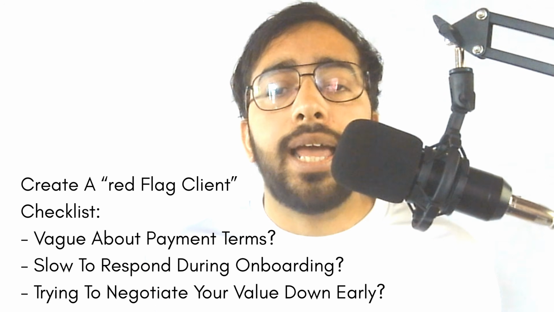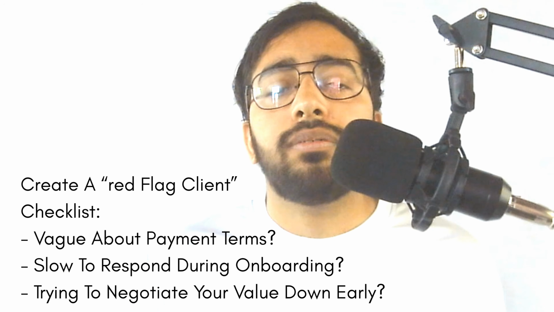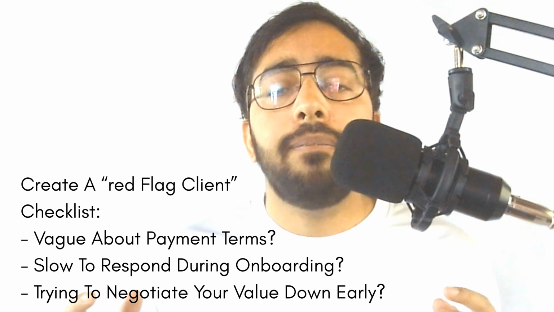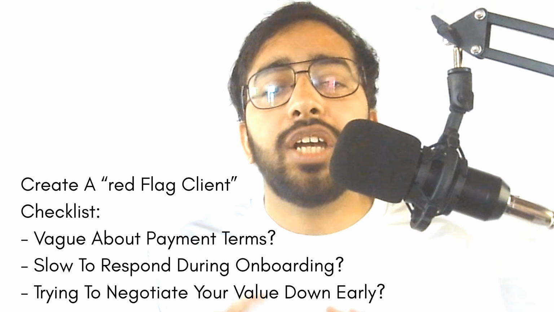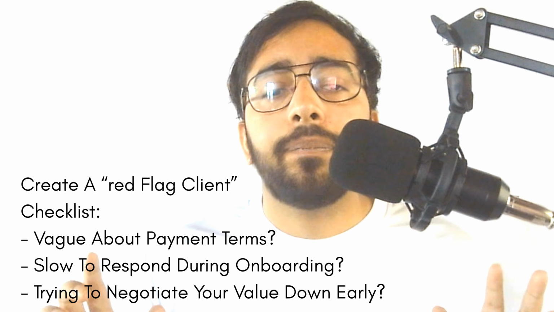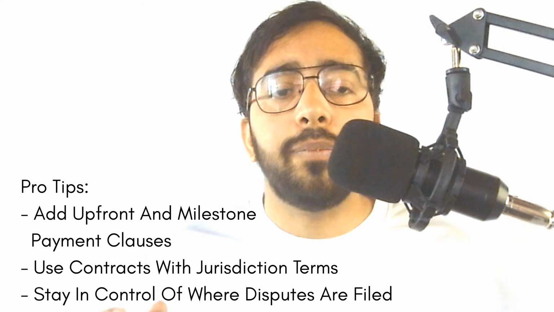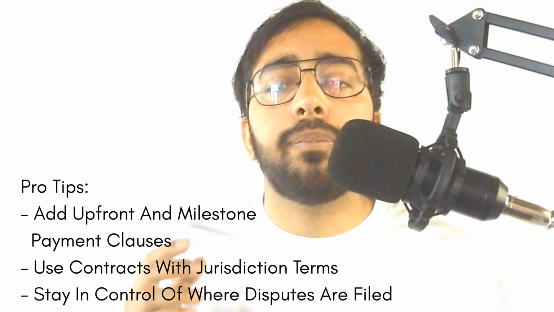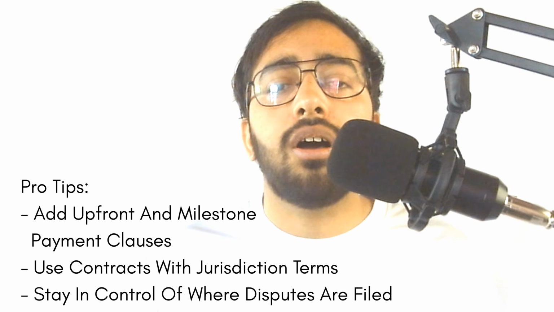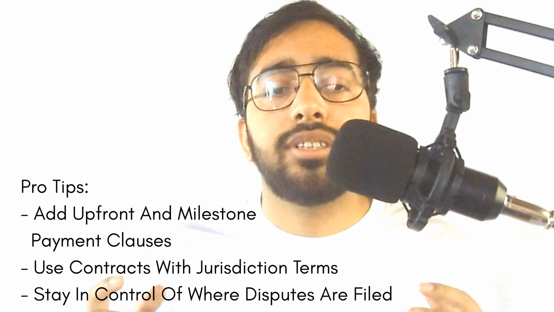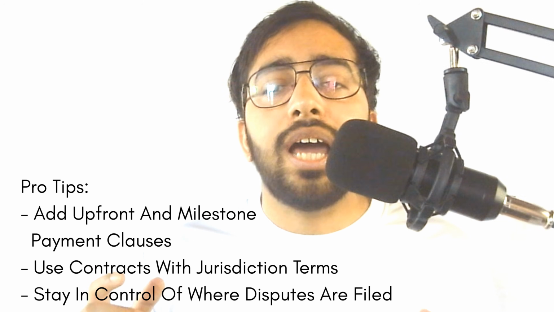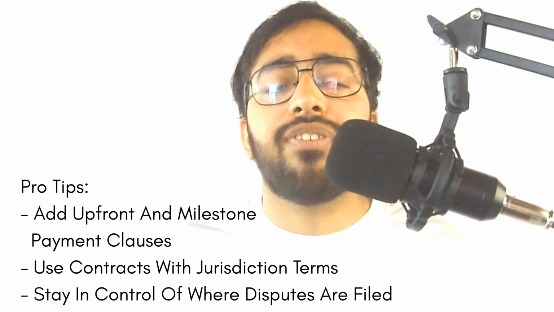Create a red flag client checklist: vague about payment terms, slow to respond during onboarding, trying to negotiate your value down early. These are signs they may cost you later. Also, review your service agreements. Add clauses that allow partial payments up front and auto bill on milestones. Consider using contracts that reference jurisdiction so you always control where a lawsuit would be filed.